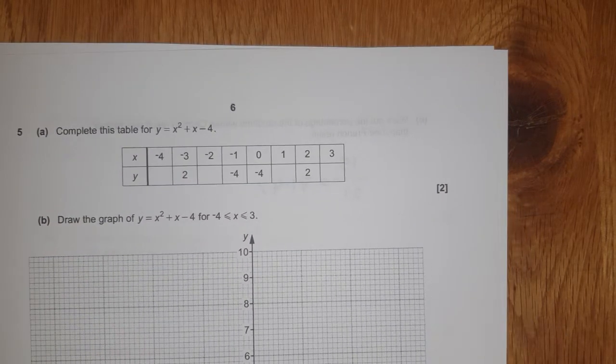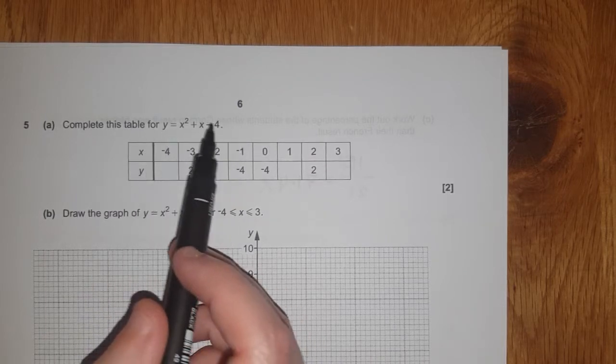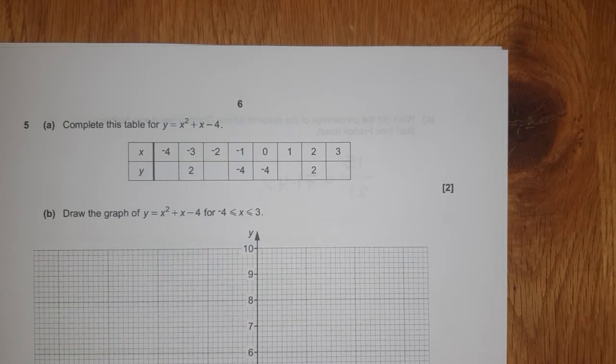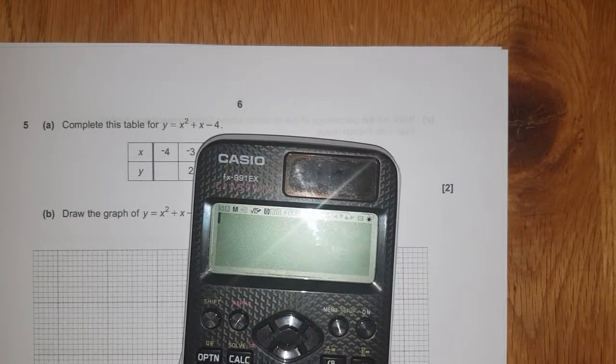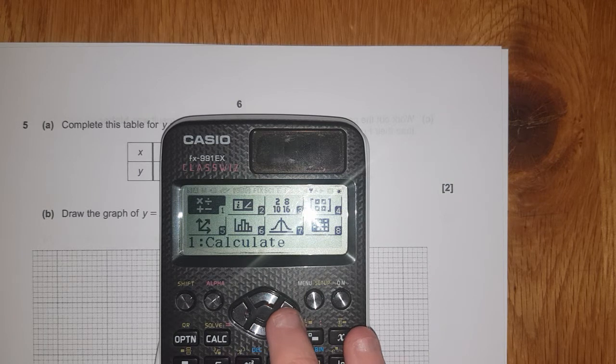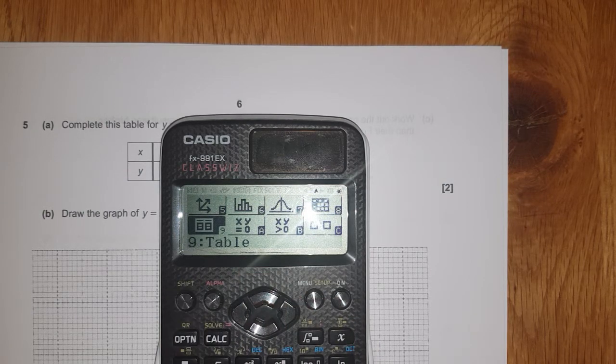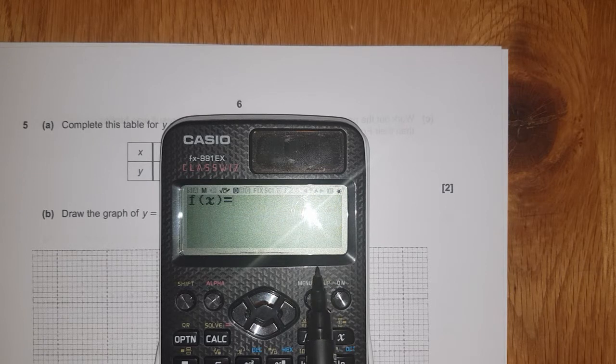Okay, question 5. Complete this table. Now you can use table mode if you like, or you can just substitute your numbers in. I am going to run through table mode just to remind you how to do this. So on your setup, you're going to put your calculator into table mode, and I realise you guys have got a different calculator. On these slightly newer calculators, it's number 9. On your calculators, if you've got the original Casio ones, you're just clicking mode and 3 for table.